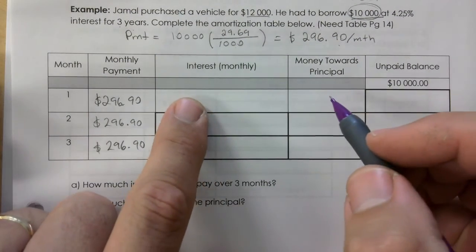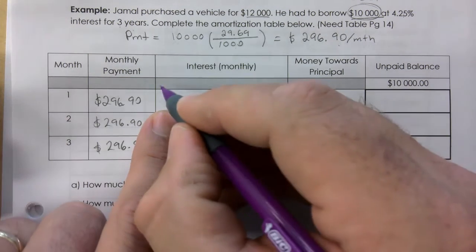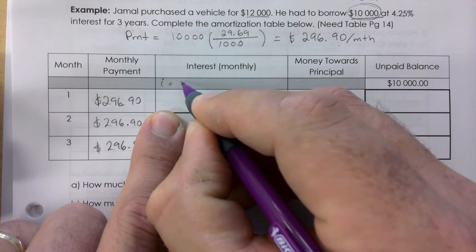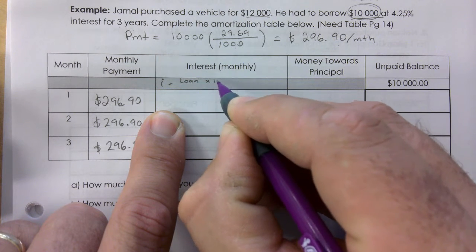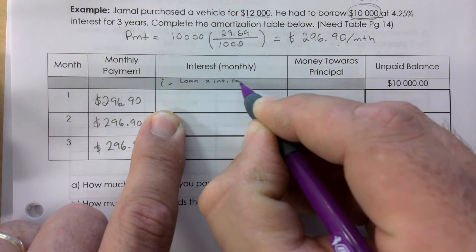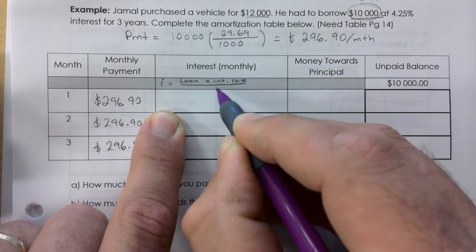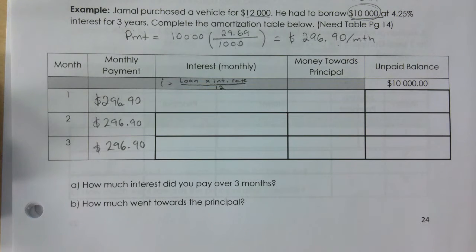So first thing we're always going to do is find the interest, the monthly interest. So I'm going to write down little I here, and that's loan times interest rate divided by 12. Write that down there. Loan times interest rate divided by 12.